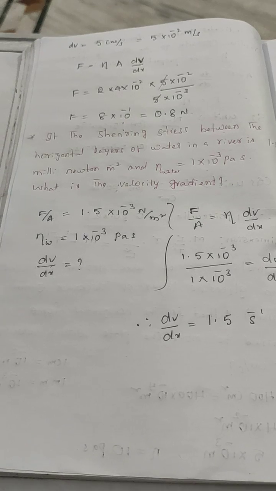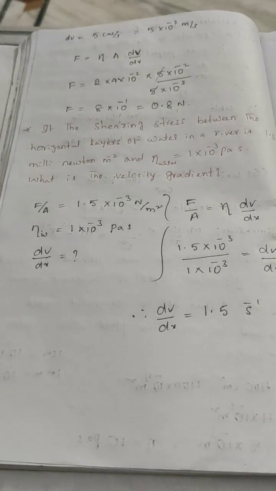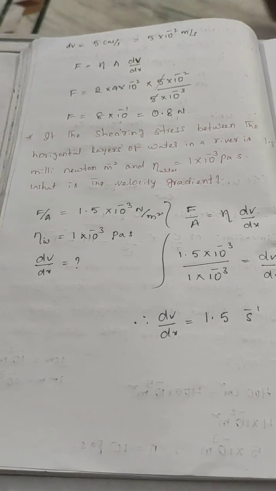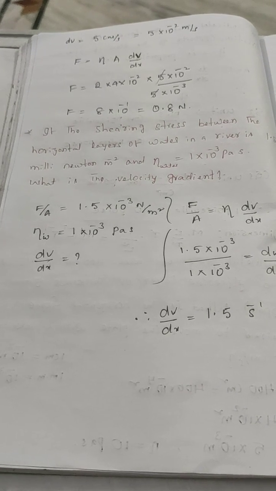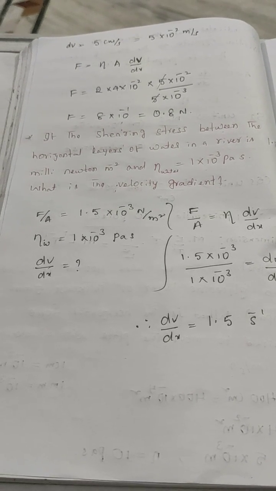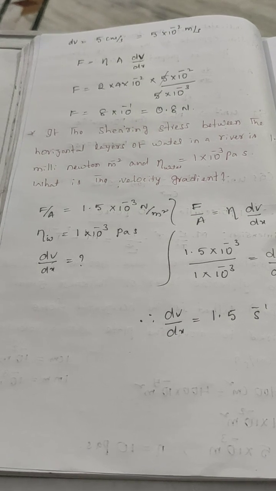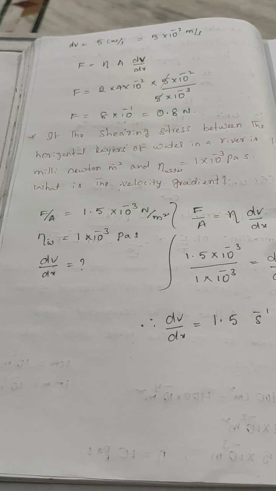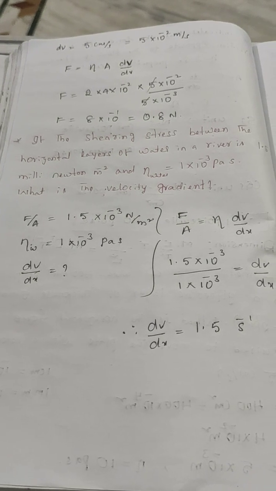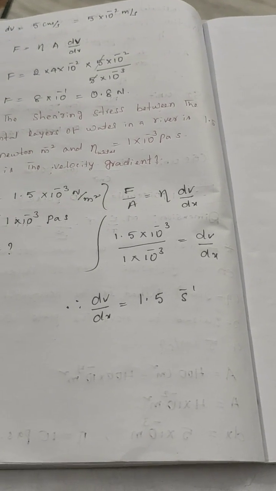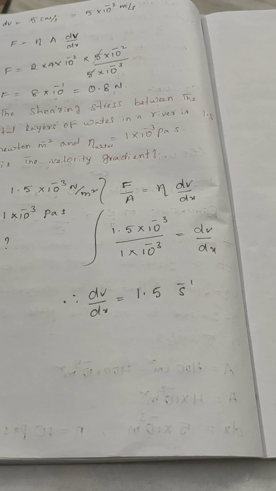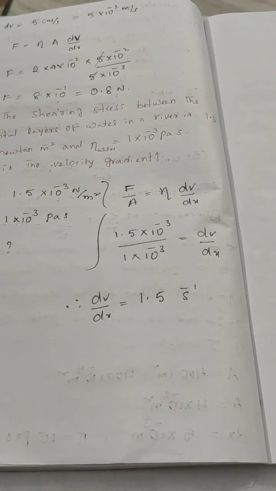F by A is given in the question. F by A is 1.5 milli, meaning 10 to the power of minus 3 Newton per meter square. Next, eta value is 1 into 10 to the power of minus 3 Pascal second. We want to find out dV by dx. Substitute in the formula: F by A is equal to eta into dV by dx.